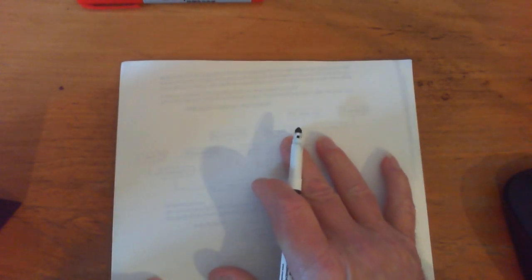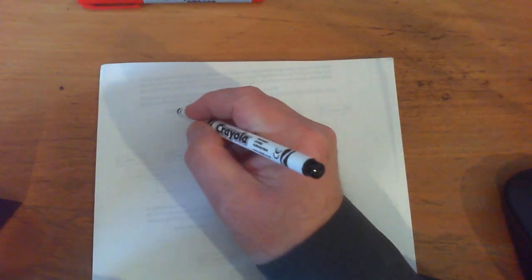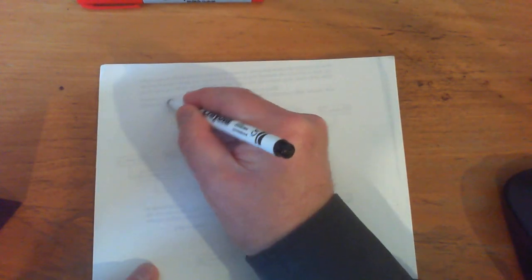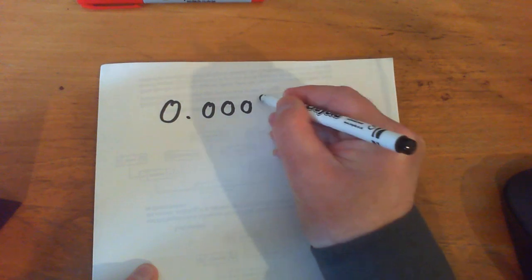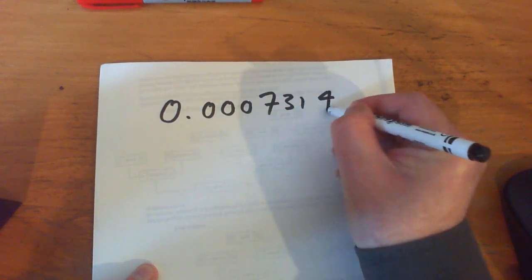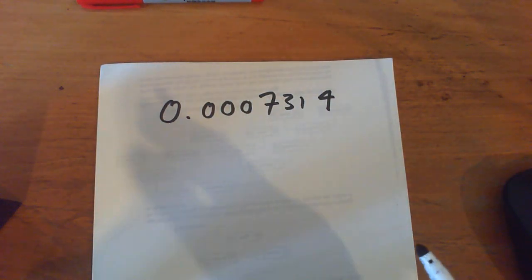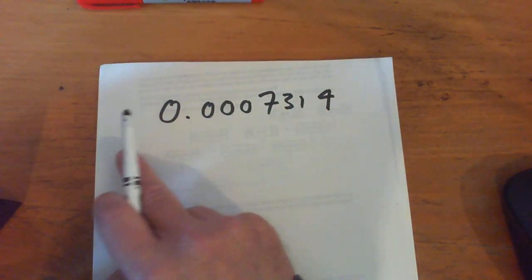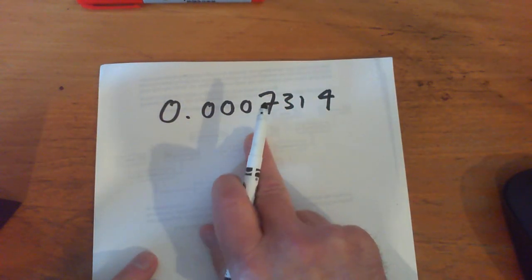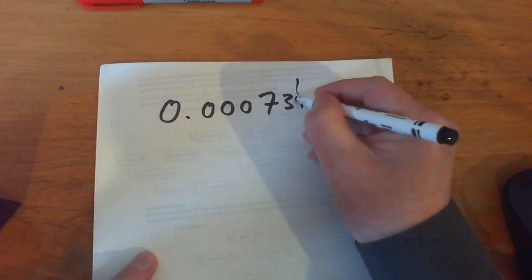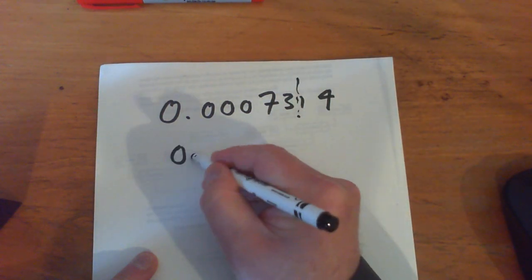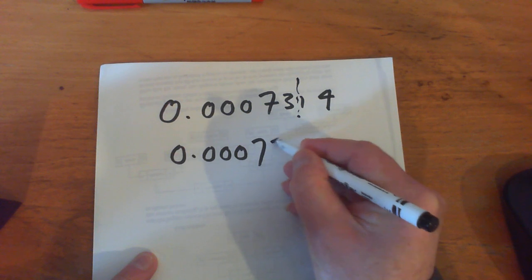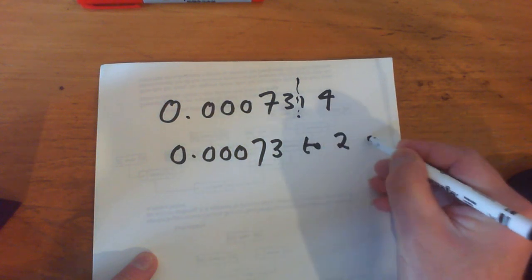I'll just finish off expanding a bit on those significant figures. If I think of a couple of extreme examples, something like 0.0007314. If I need to quote that to two significant figures, I don't just go, okay, that's 0.0. That wouldn't tell me anything. In a situation like that, I ignore any leading zeros and I start from here. So because that's the 7, that is 0.00073 to two significant figures.